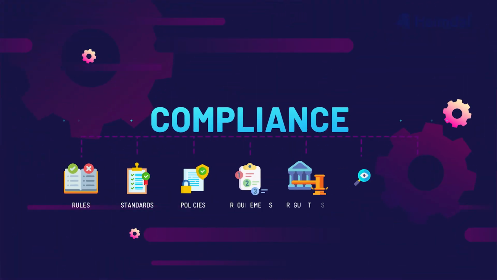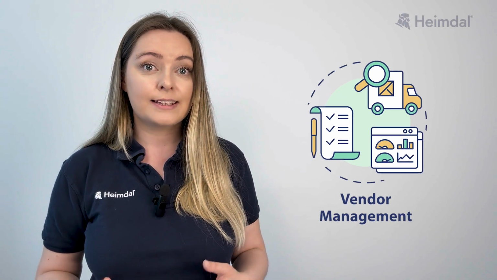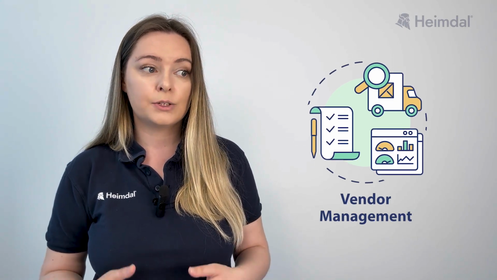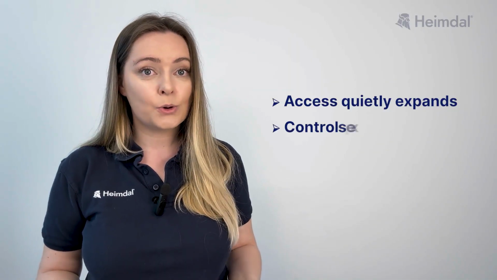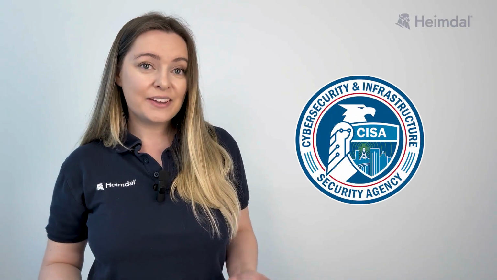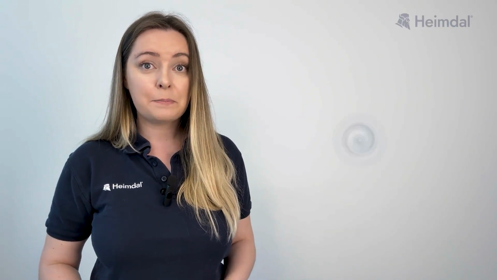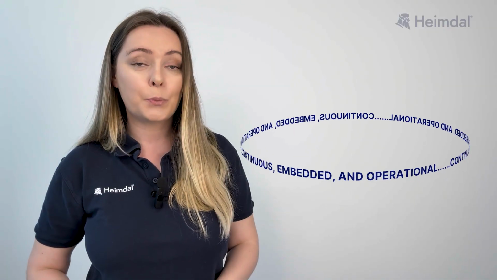Then comes consistency. Mature vendor risk management programs rely on repeatable, standardized processes that turn one-off assessments into something scalable and defensible. But where most programs fail is continuous visibility. The initial assessment is rarely the problem. The drift afterward is. The access quietly expands, controls expire, low-risk tools become business critical. That's why CISA emphasizes that supply chain risk management must be an integrated component of security and resilience planning, not a one-time activity, but something continuous, embedded, and operational.